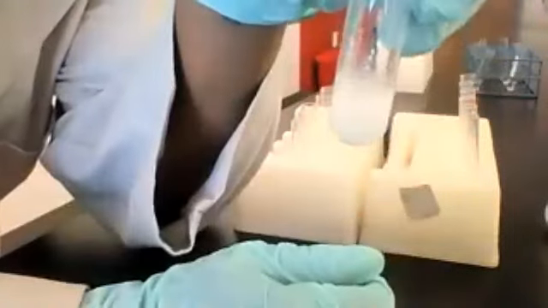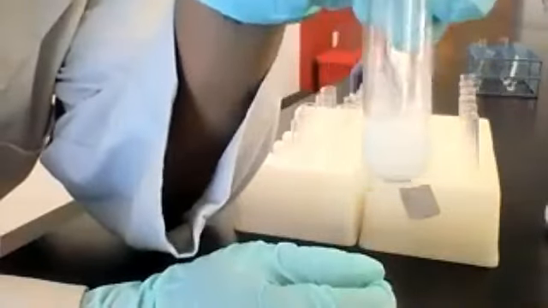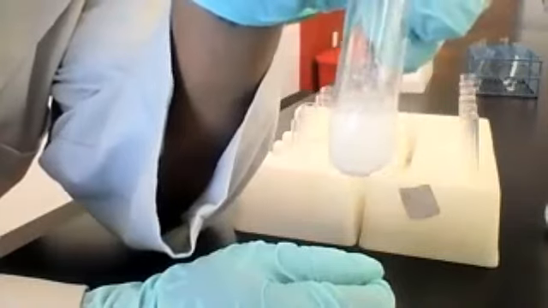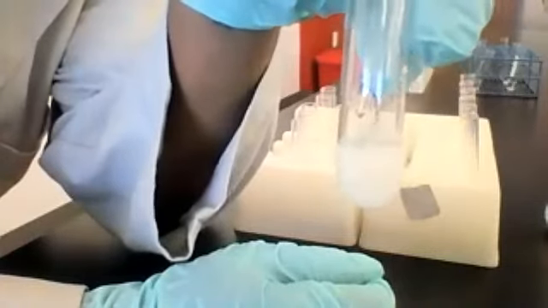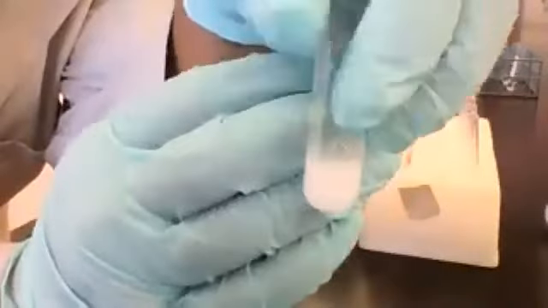There's some solid floating at the bottom. It's solid all throughout. So it's not a solution, but a precipitate. That's the kind of mixture that we call it. Not a solution, but a white precipitate.